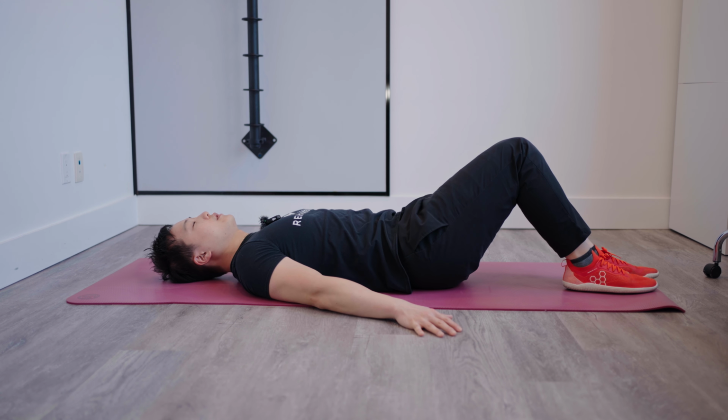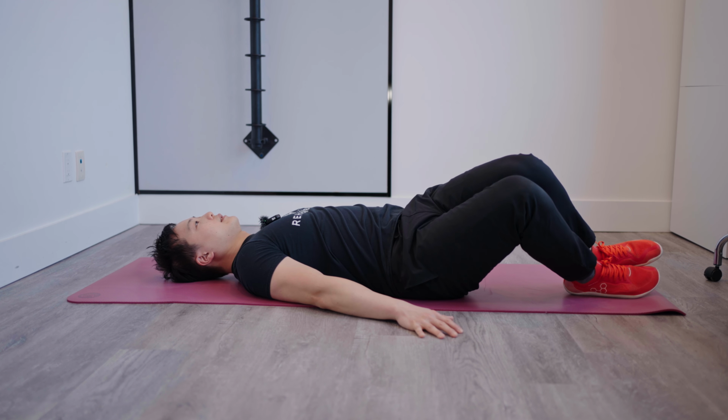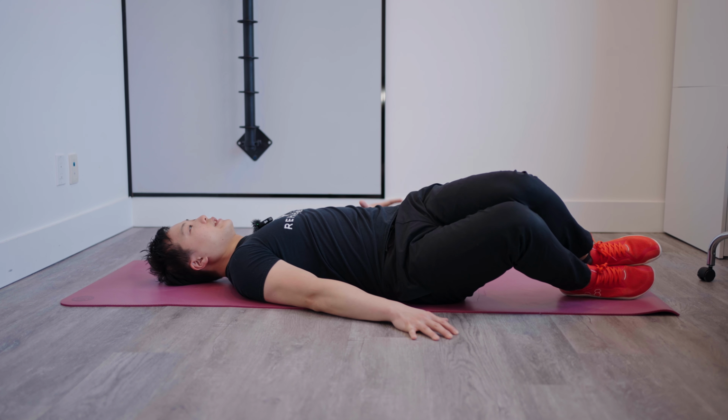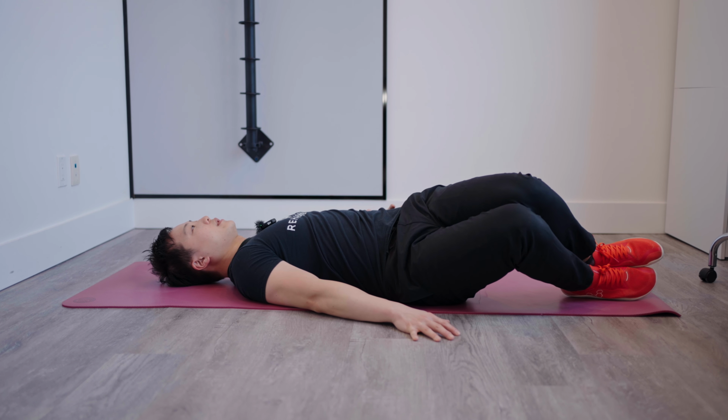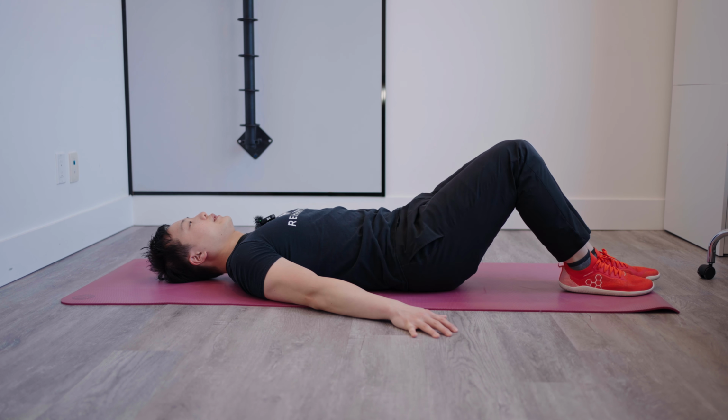And return back to normal. You're going to keep alternating sides, and you're going to feel a slight stretch within this low back region and even within the abdominal wall as well. And then we're going to go to the other side.